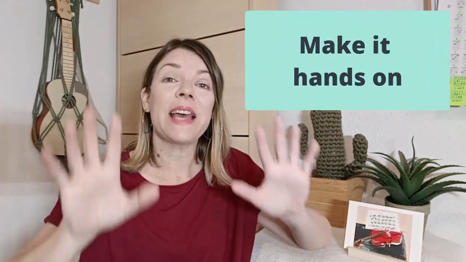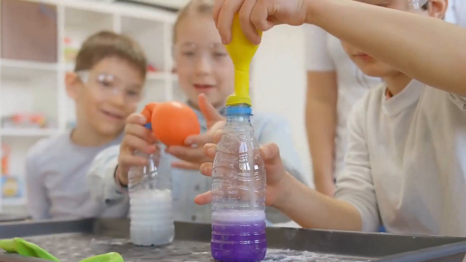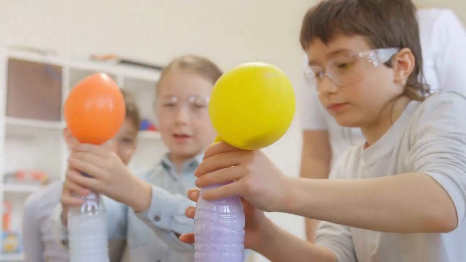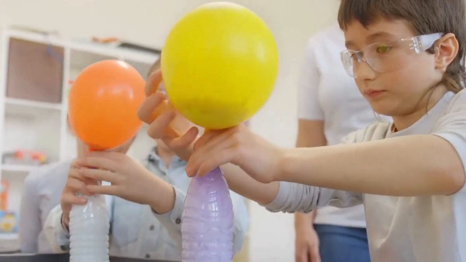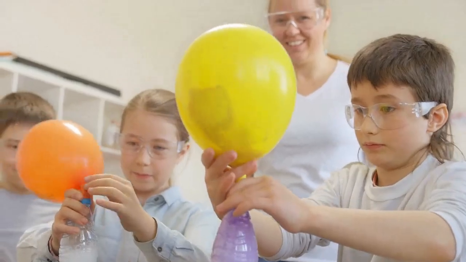Strategy 2, make it hands-on. Experiential learning allows students to actively engage in hands-on experiences, and this allows them to make connections between the classroom and the real world. Also, it's fun. Try introducing STEAM activities such as a building challenge or a simple science experiment. You don't need lots of complicated materials. You can just use things you have around the house and recycled containers, and they'll be enough.